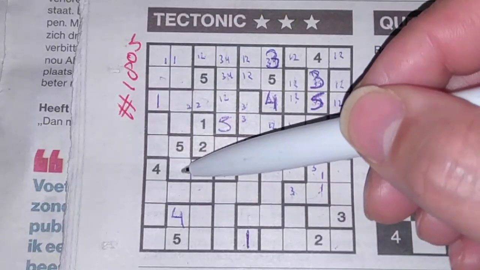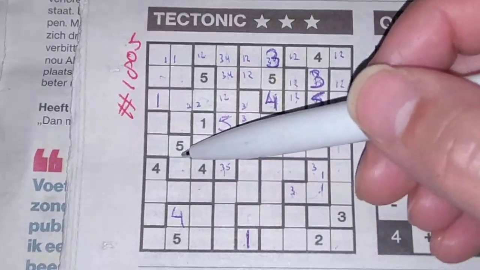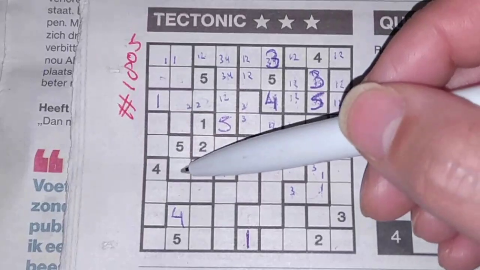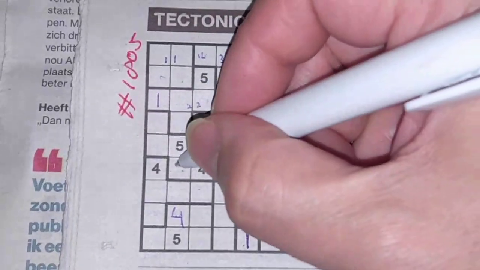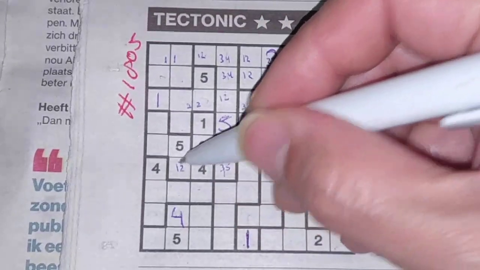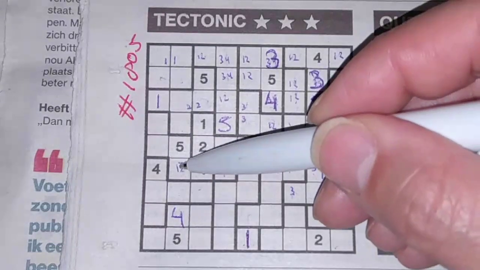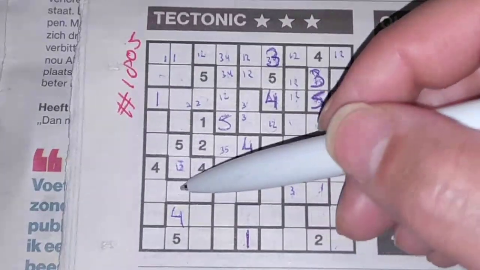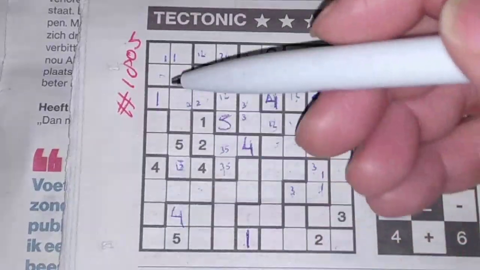This box cannot be. We already have a 5 here. So it's 1 or 3. We have a 2, 4 or 5. 1 or 3. That means this box should also be 1 or 3.